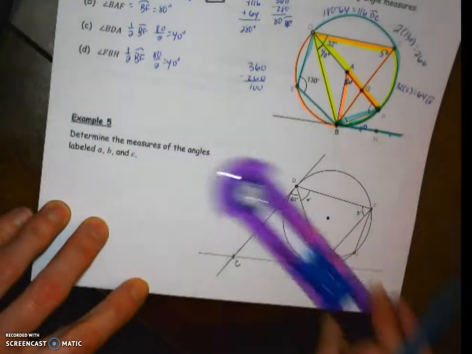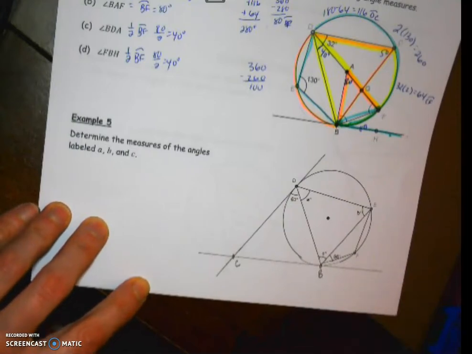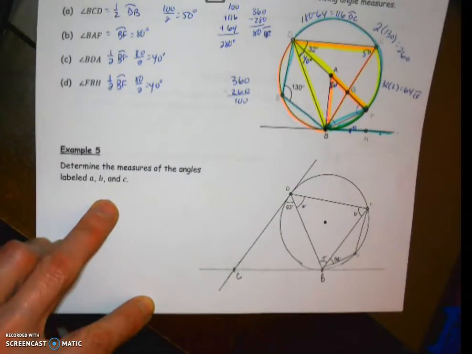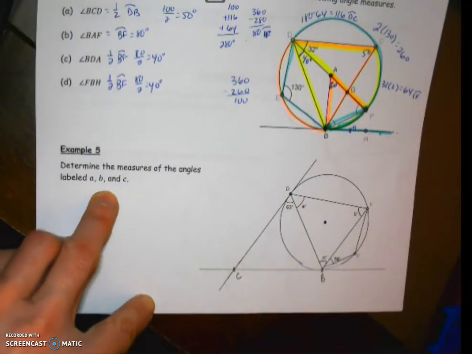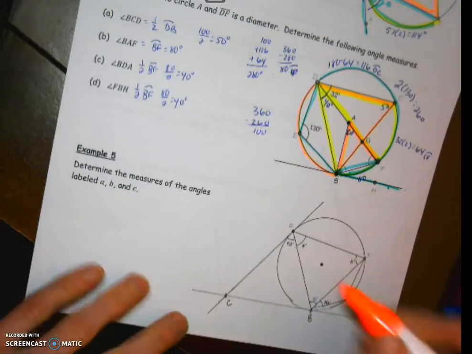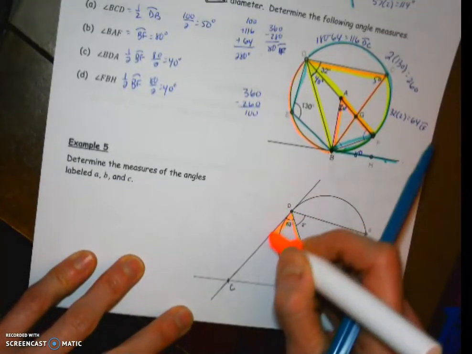And please feel free to pause the video, try it on your own, and then come back and check out your answers. Example number 5 says determine the measure of the angles lowercase a, lowercase b, lowercase c. So I always start with what did they give me? They gave me this angle of 63 degrees, which is formed by a chord and a tangent.